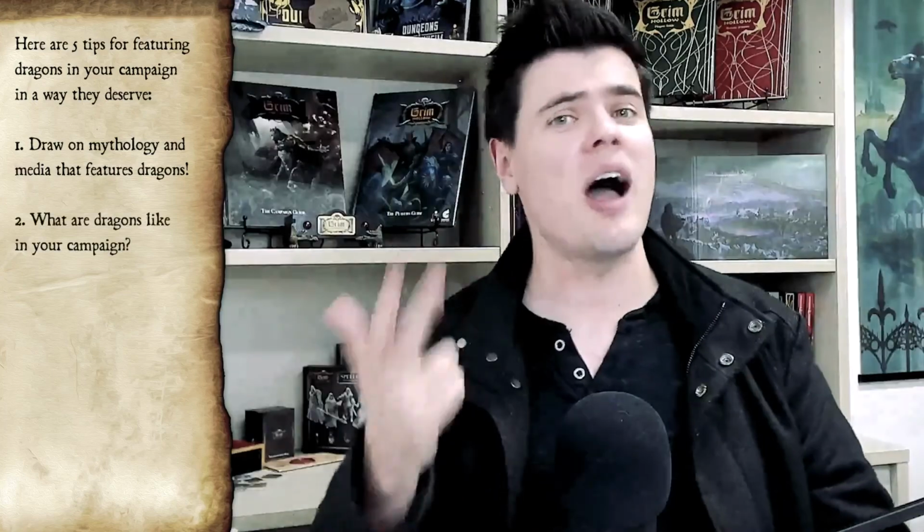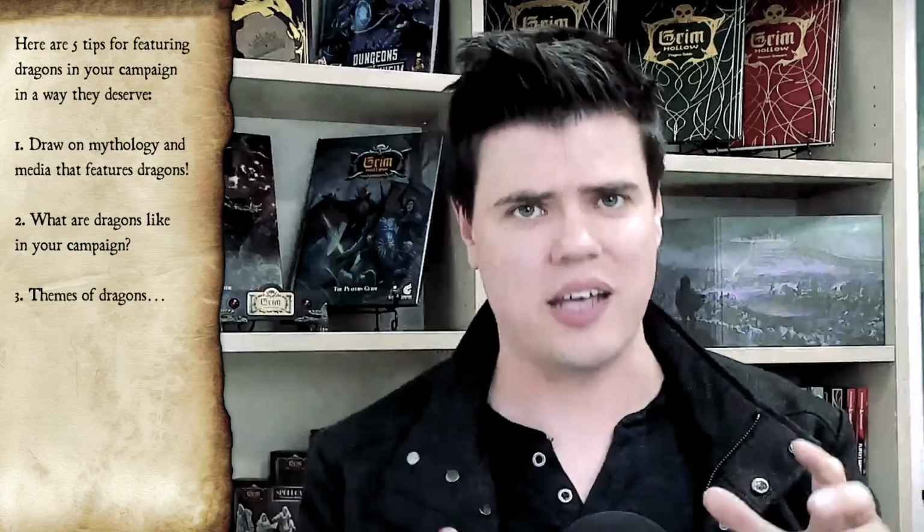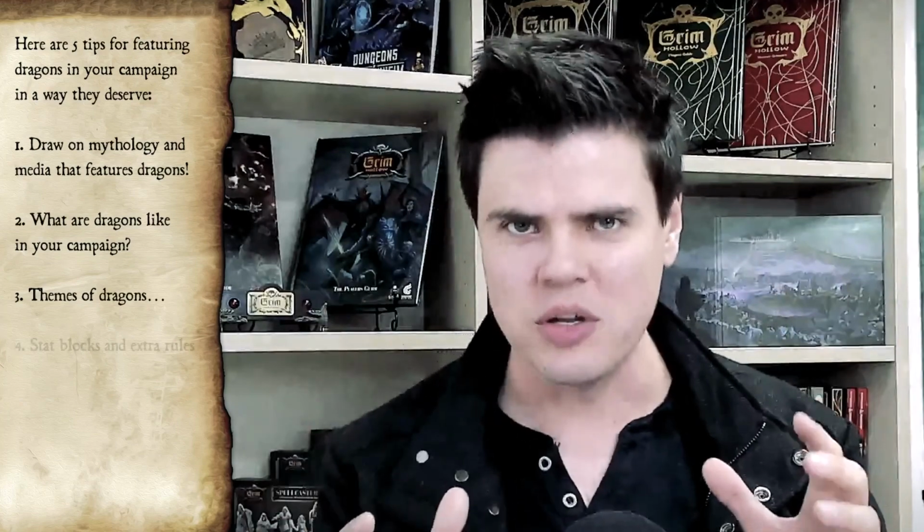Number 2, decide what dragons are like in your campaign. They certainly don't need to be how they're presented in the 5th edition Monster Manual. Number 3, of course, explore the themes of dragons, what makes them so formidable. Number 4 is to look at the stat blocks and decide which dragon stat block is right for your dragon or dragons in your campaign.